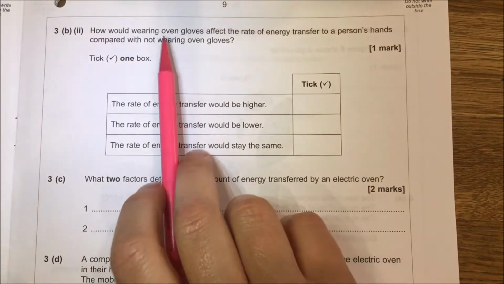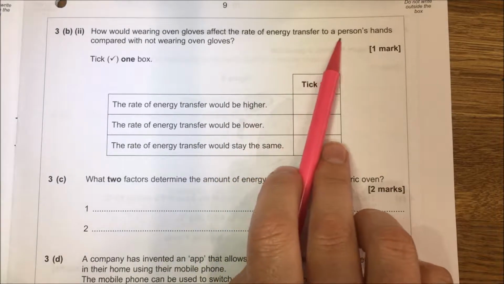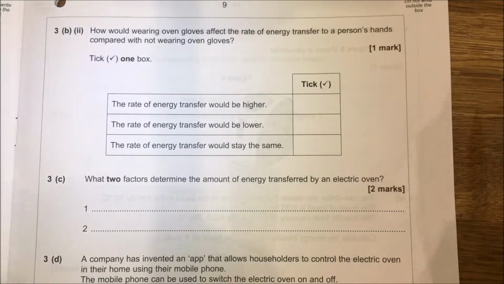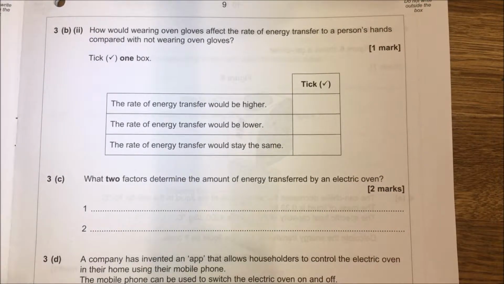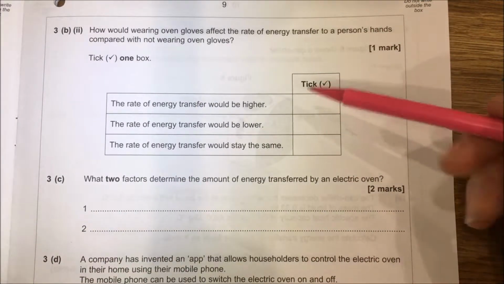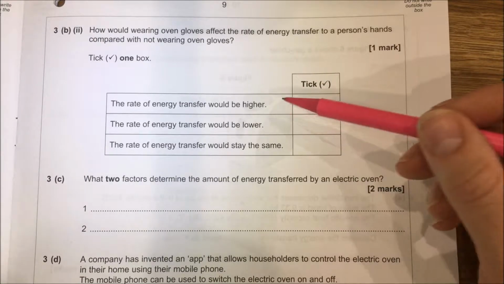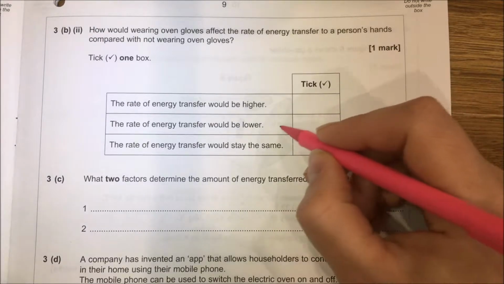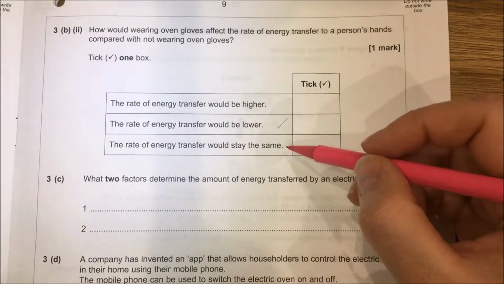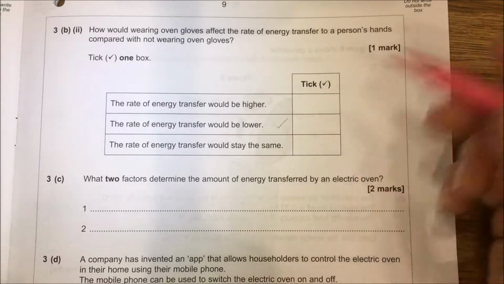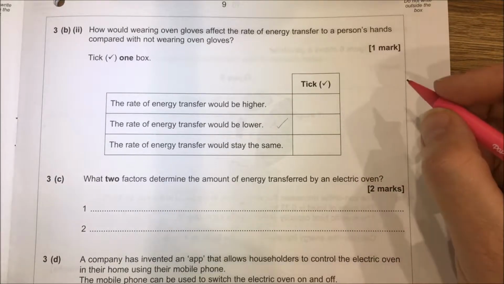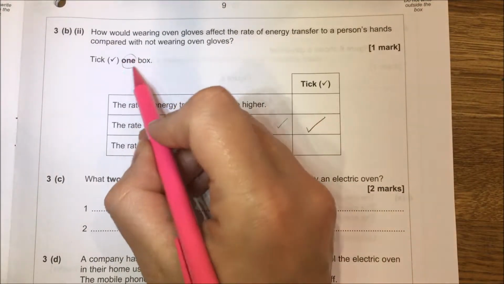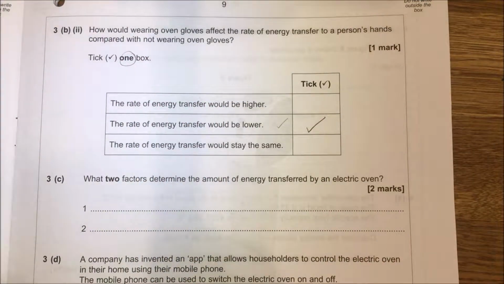How would wearing oven gloves affect the rate of energy transfer to a person's hands compared with not wearing oven gloves? Okay, so if they were wearing oven gloves compared to someone who's not wearing oven gloves, the rate of energy transfer would be higher. Well, that would mean they'd burn themselves because they'd get hot quickly. The rate of energy transfer would be lower. That looks like it's going to be right. Let's just check. The rate of energy transfer would be the same. No, because there would be no benefit otherwise to wearing oven gloves, and we know that there are. So we're going to tick that middle one there. And it does say only one box, so we've only got one box ticked.